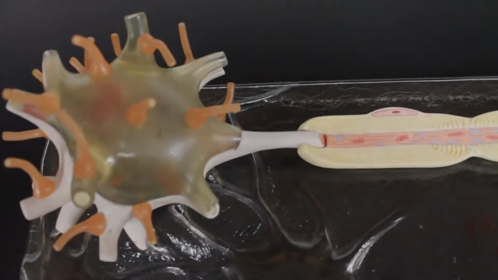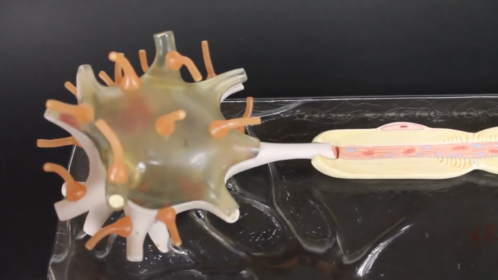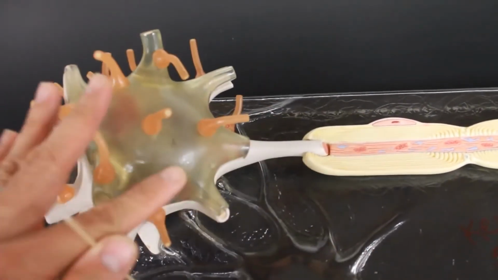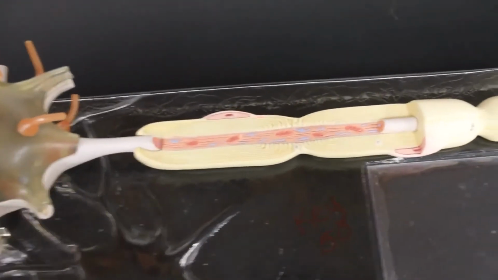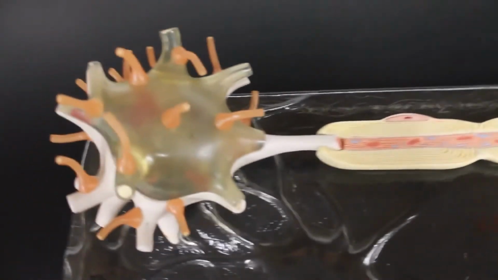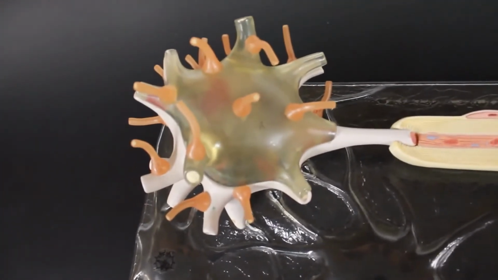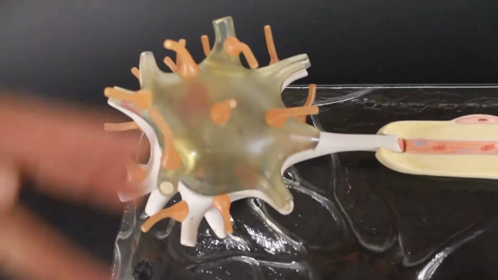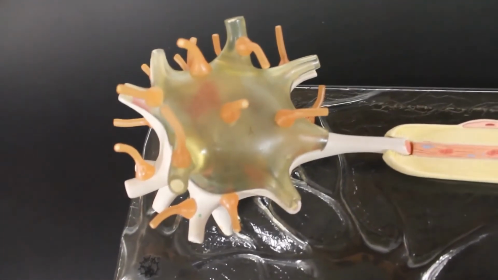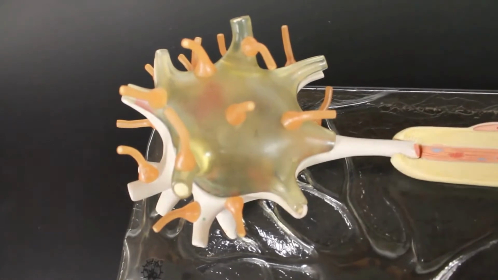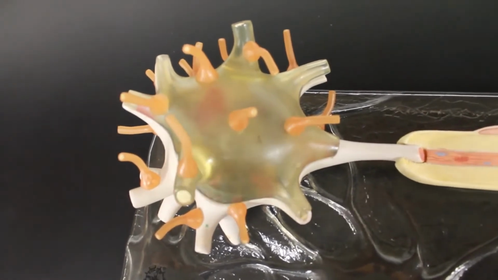Here's a neuron model. As we take a look at these little parts of the neuron, let's get oriented first. Over here on this side would be the body, and as we come down, this would be the distal portion, or the axon. So let's begin to focus on some of the structures that we can see here on the body. First things first, we can just say that that whole thing is the body, also known as the soma.